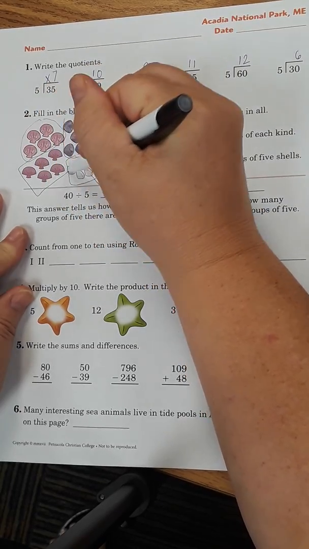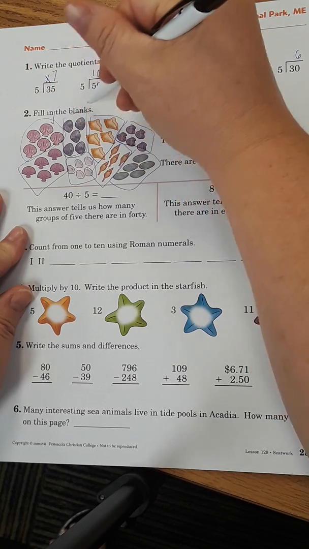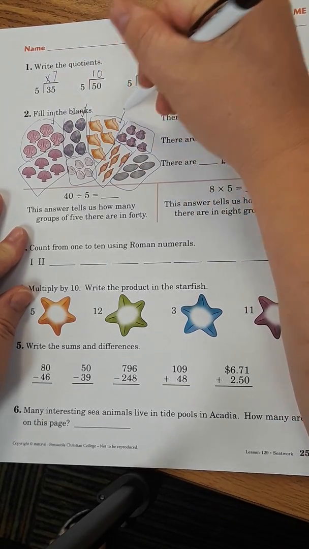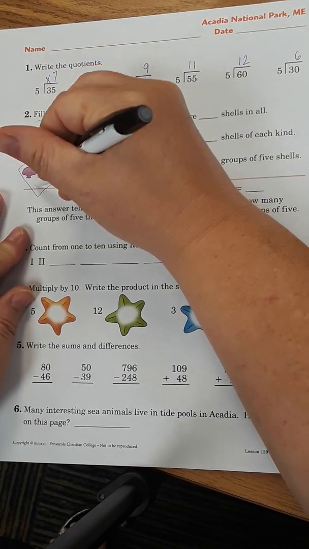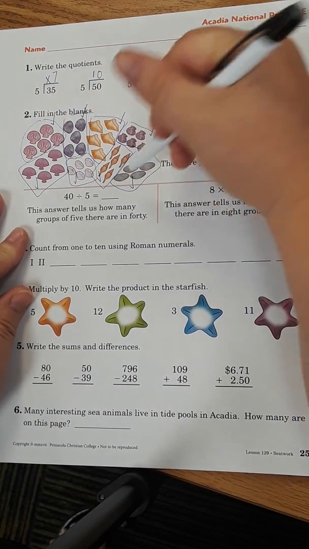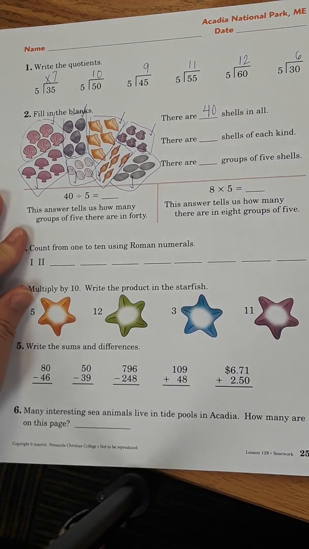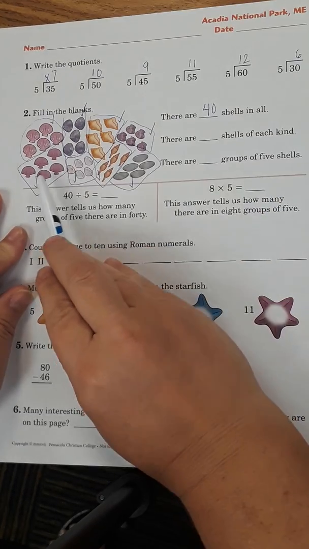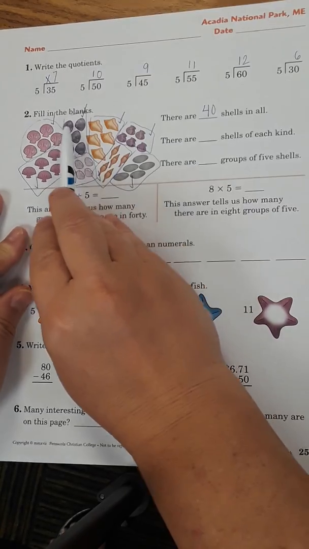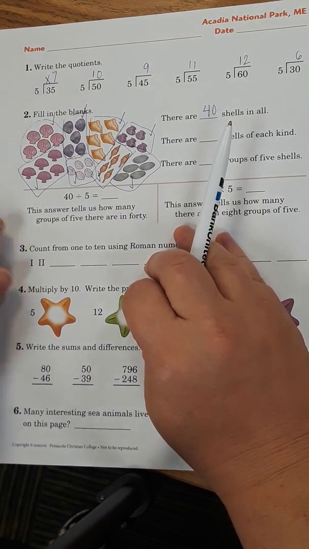Now that we know they're groups of 5, we can count 5, 10, 15, 20, 25, 30, 35, 40. There are 40 shells in all. I checked these off so that I knew which groups I counted, because if I didn't check them off, I might accidentally skip a group.